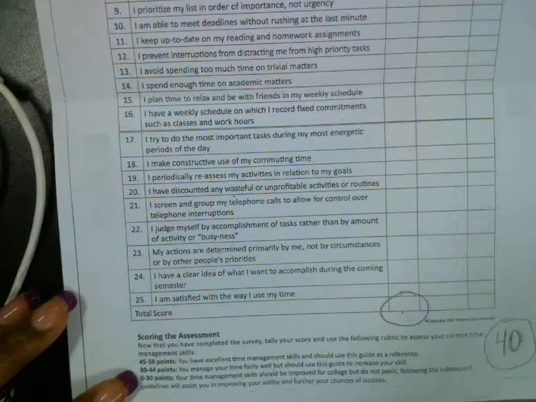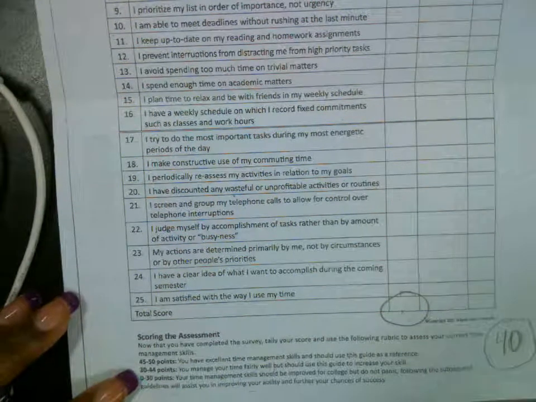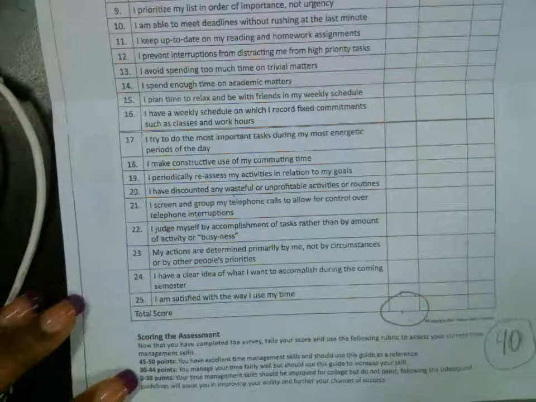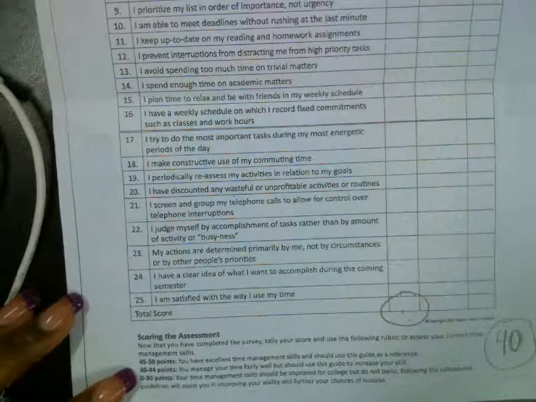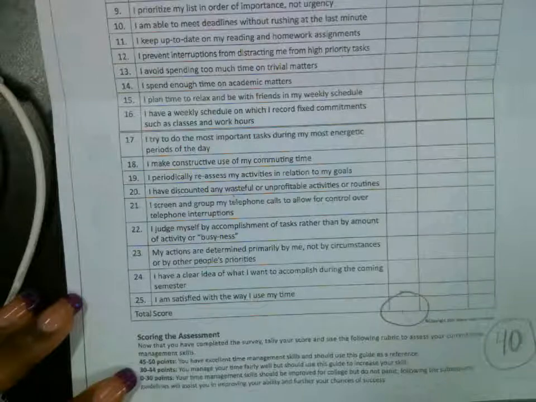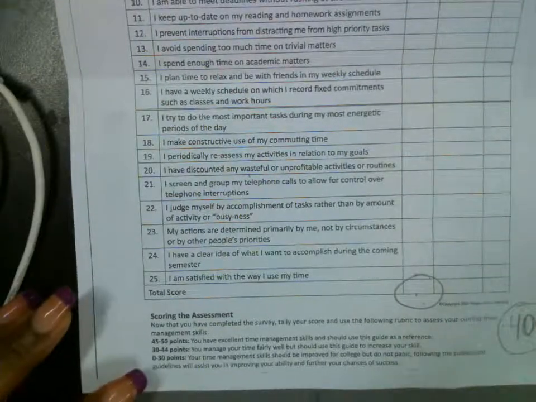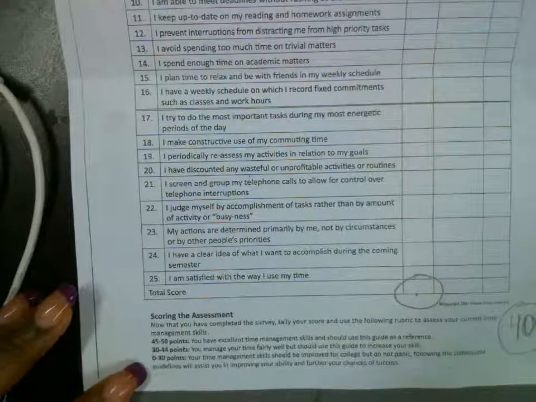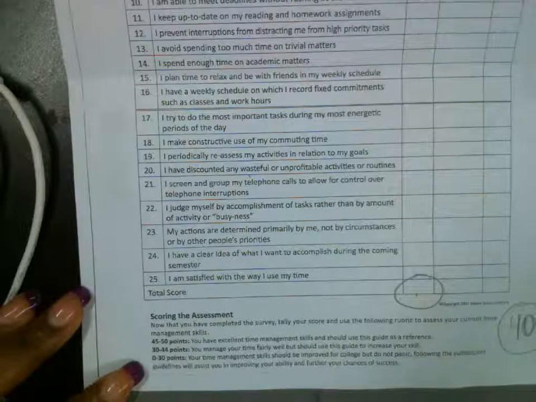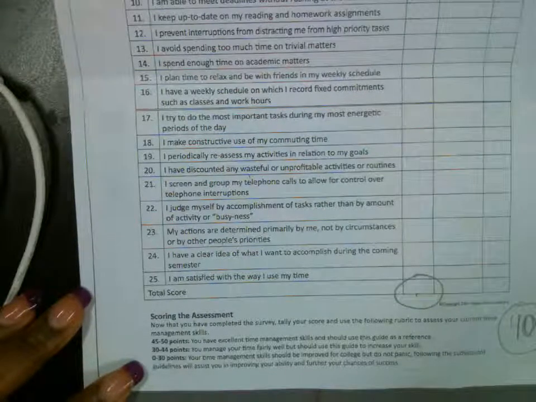Okay, so then from 30 to 44, you manage your time fairly well, but you might need a little guidance in increasing your skills. A calendar would help. A schedule would help. For 0 to 30 points, that means you really need to improve your time management.